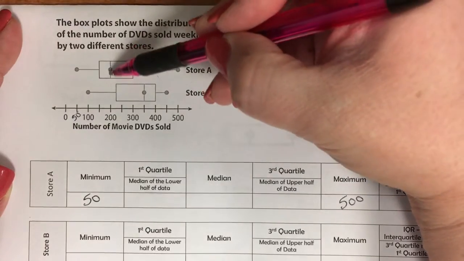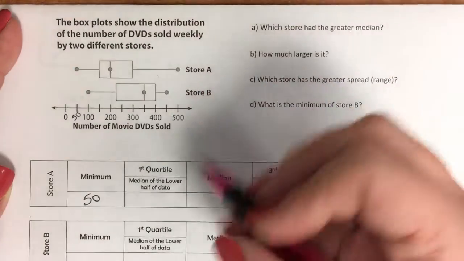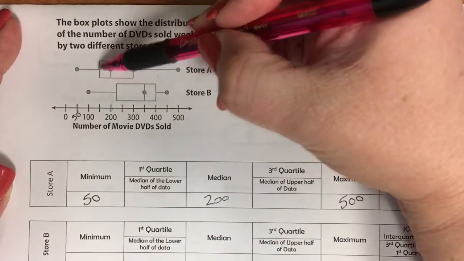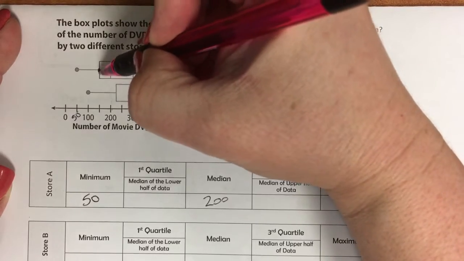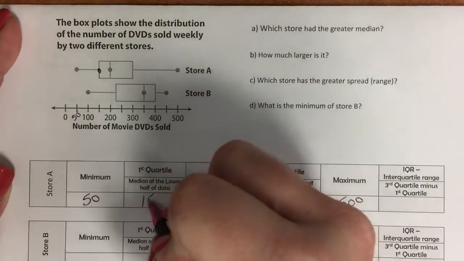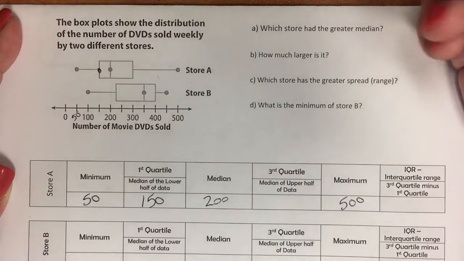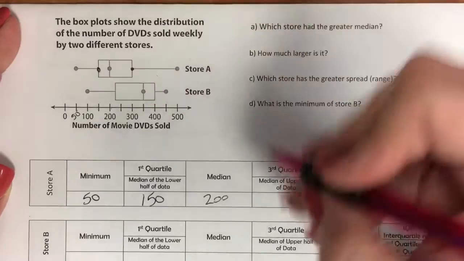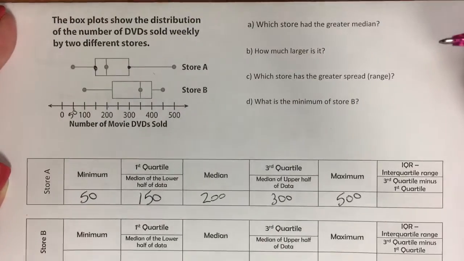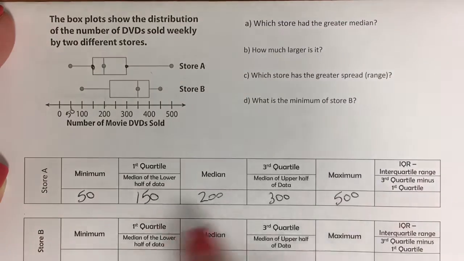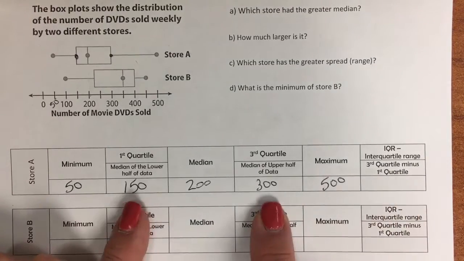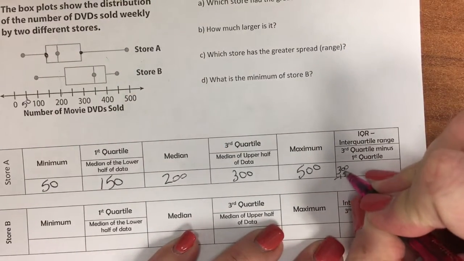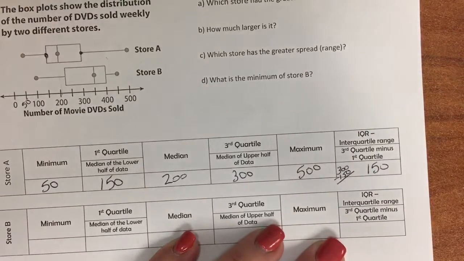Our median is that dot in the middle of the box, and that's at 200. My first quartile is where the box is, right here, and that is at 150. My third quartile is right here, and that is at 300. Okay, and then my interquartile range is just to subtract the 300 and the 150. So the 300 minus 150 gives me an interquartile range of 150.